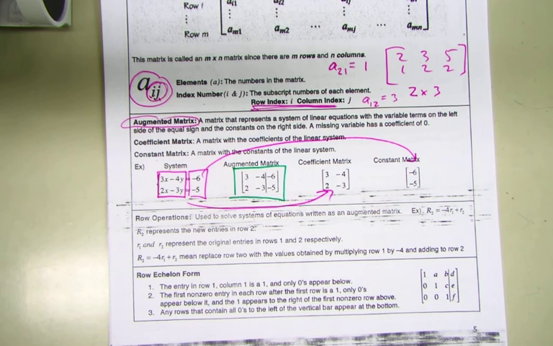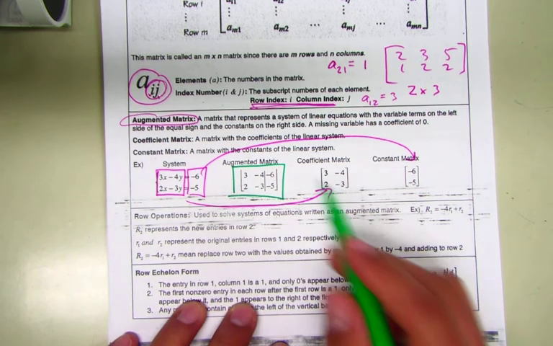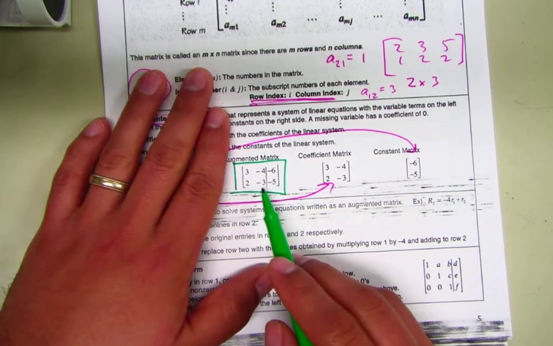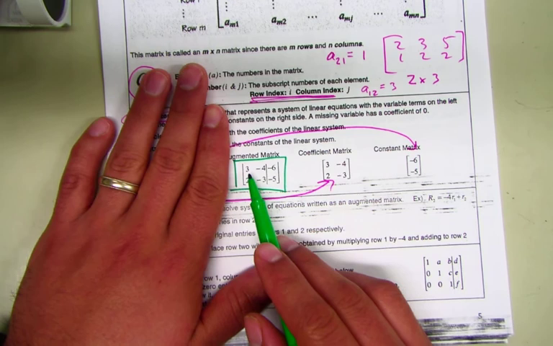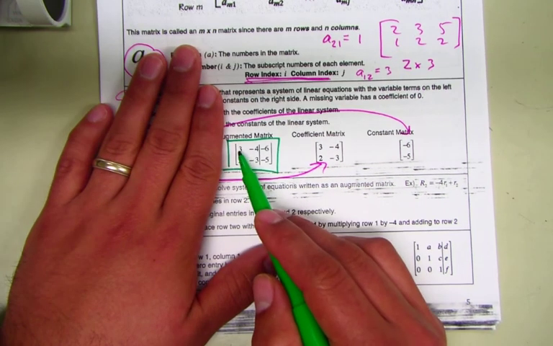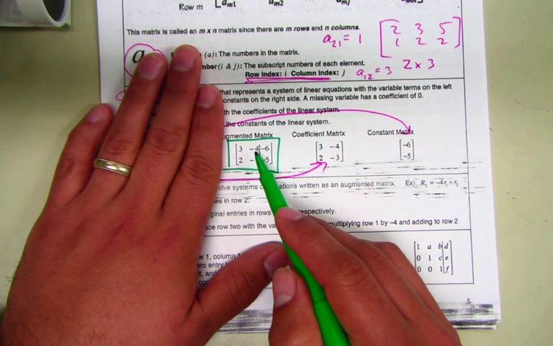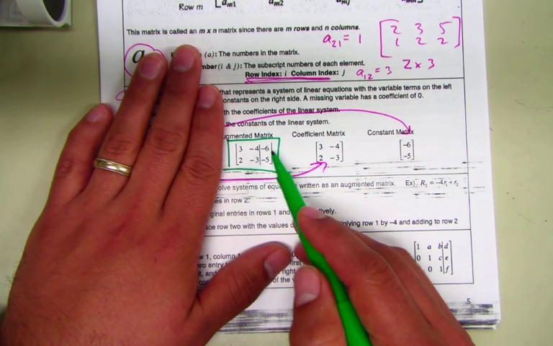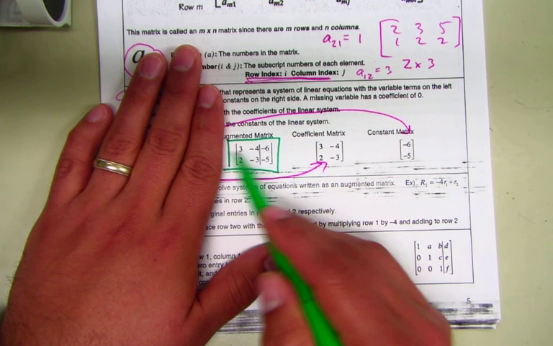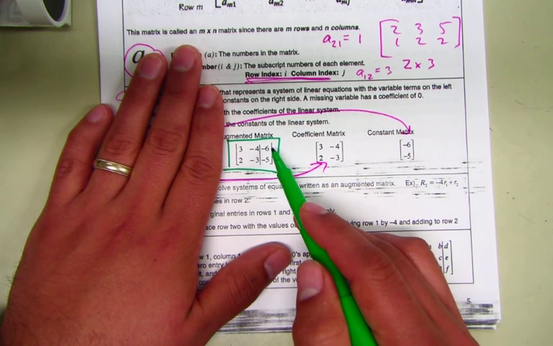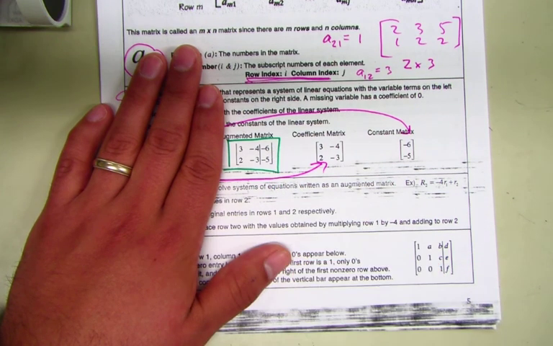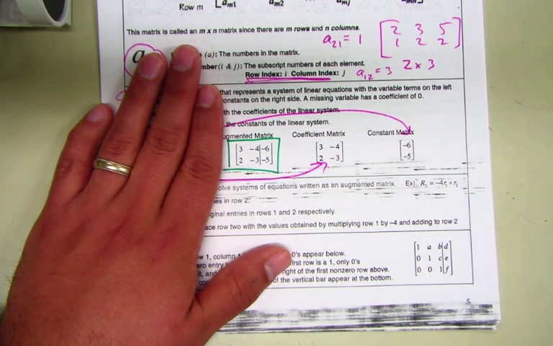And the variables go away. Yeah, because here's the thing. When you see something like this, you always interpret that this represents 3x, and that this represents negative 4y, and that this represents the fact that if you add those two together, you get negative 6. Does that make sense? So we lose the x and the y notation, but we know that that's what they represent. Does that make sense?